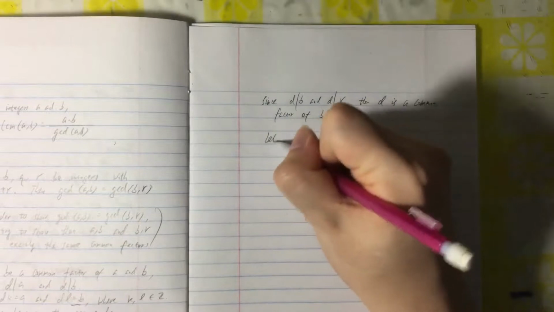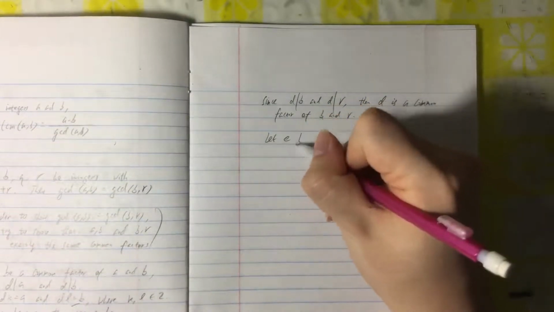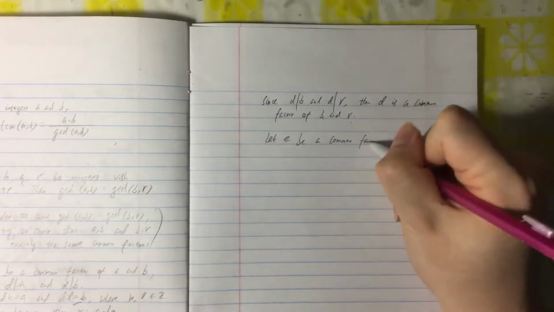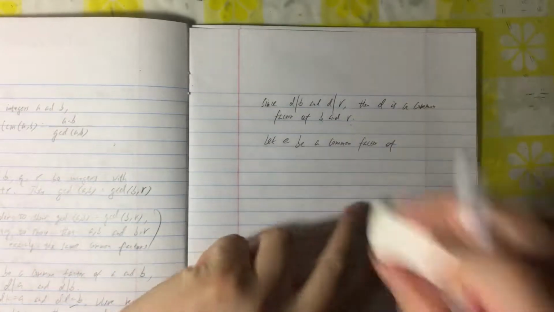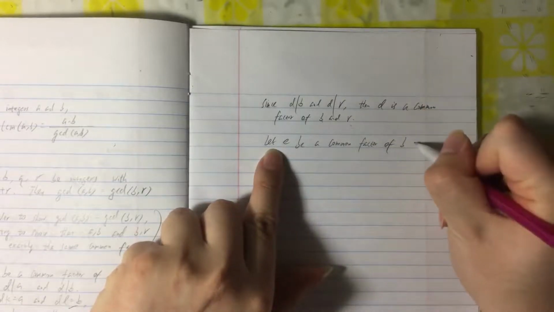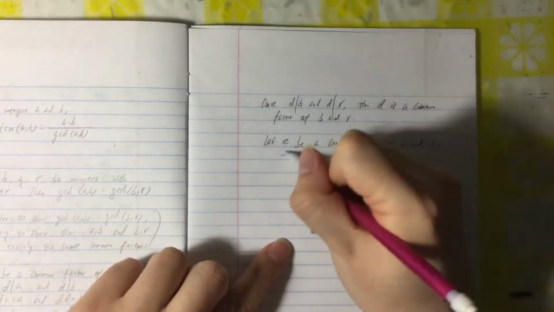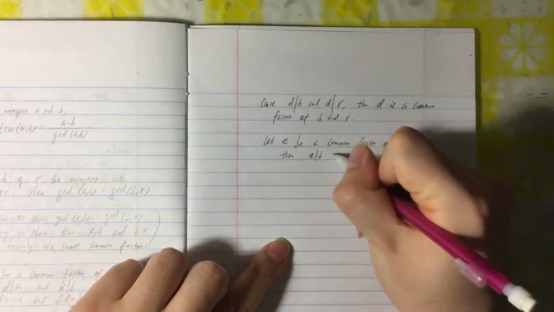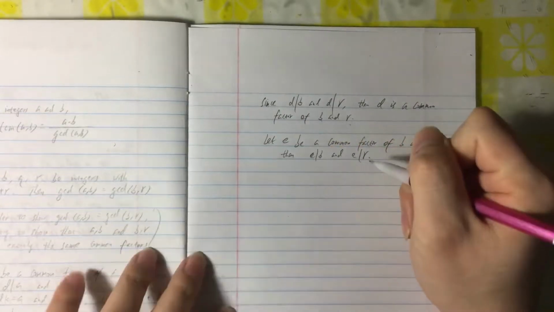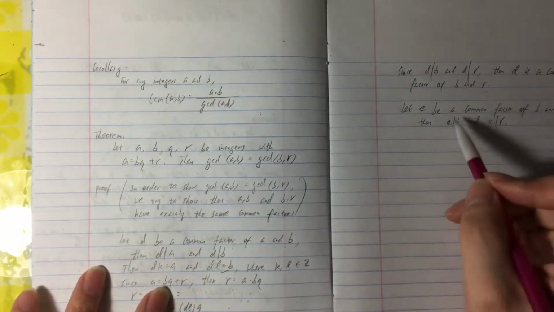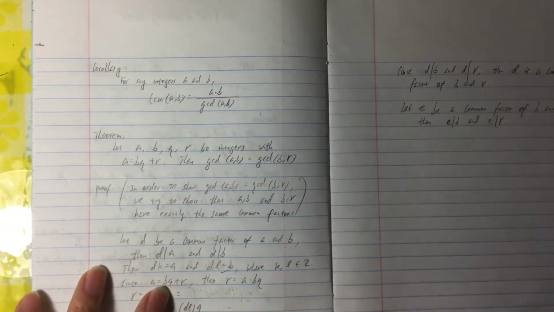Next, let E be a common factor of B and R. Then, since E is a common factor, E divides B and E divides R. We try to show that E divides A and E divides B. We already know that E divides B. What's left is to show E divides A.